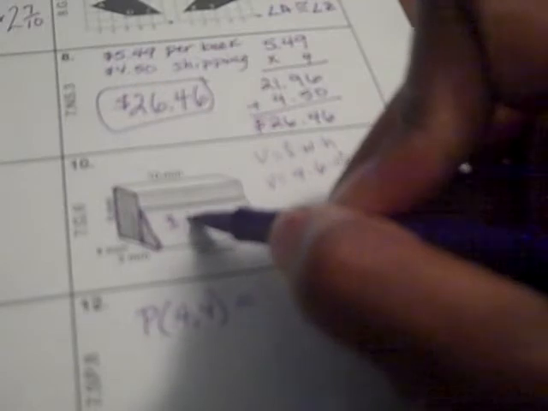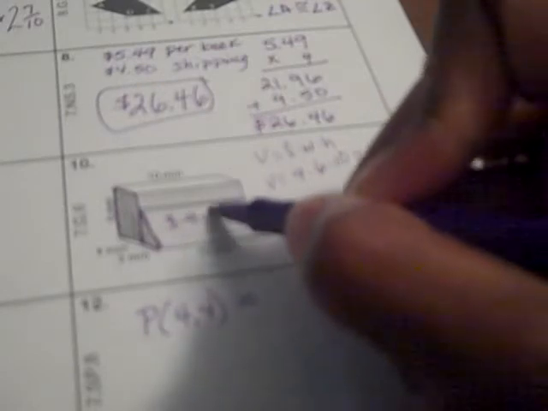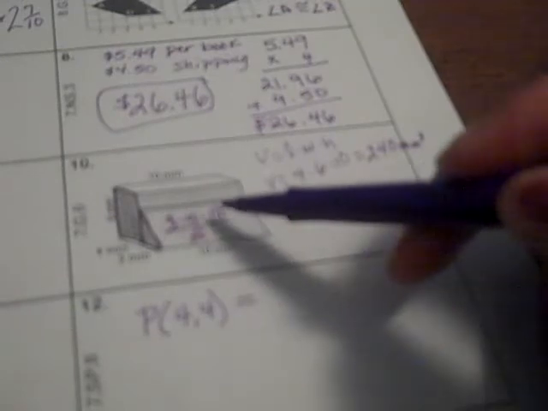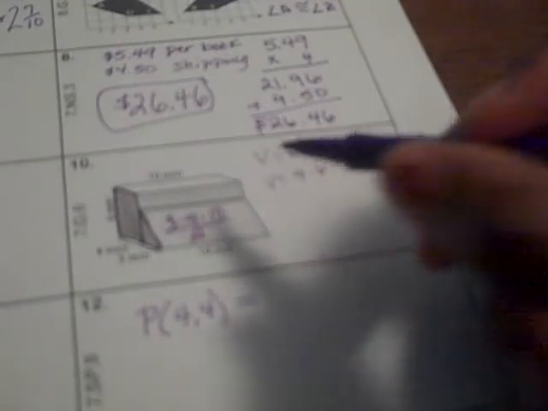Now I need to find the volume of my triangle here. Well, to find the volume, it is going to be length of 3, a width of 4, and a height of 10. Because it is a triangle, I have to divide that by 2 because it's only half of a square. So I have 3 times 4 is 12 times 10 is 120.